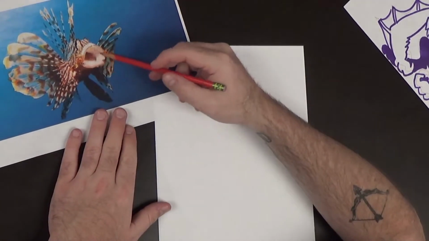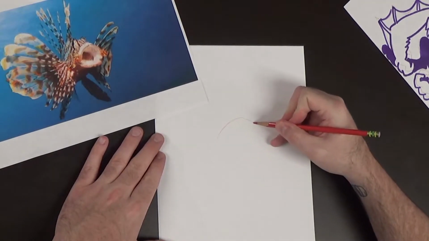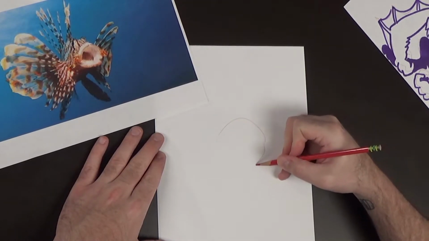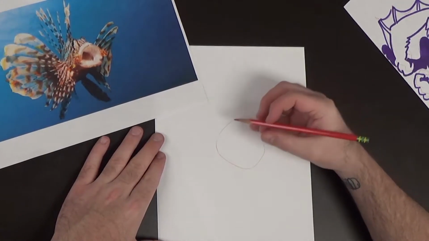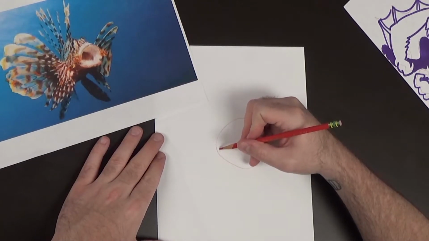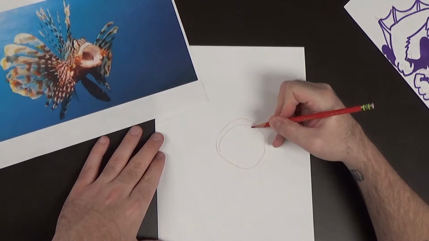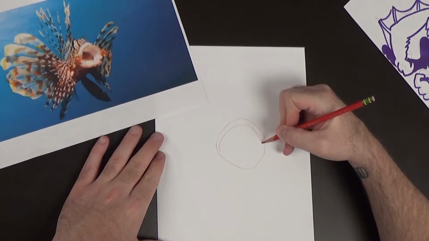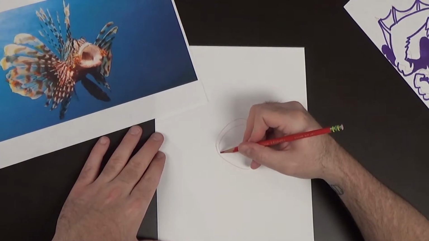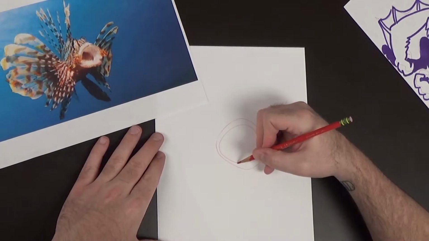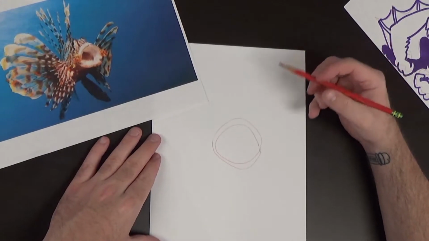So let's do that big mouth first. Let's get his big fishy mouth. Let's do a big open circle kind of thing, and then I'm going to make it look wide around these top parts, and then taper in my line around the middle here, so it looks like a pair of lips opening from the mouth.